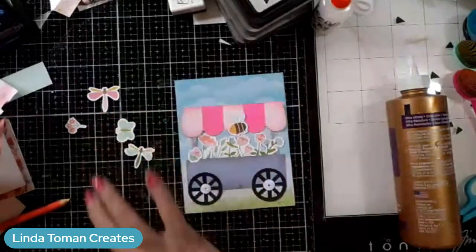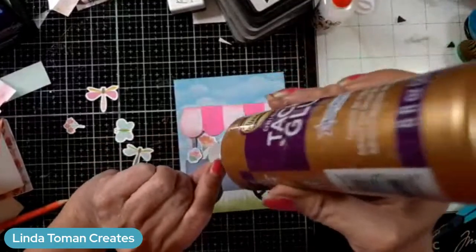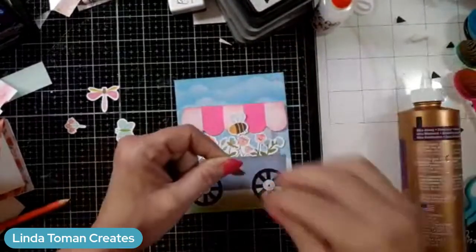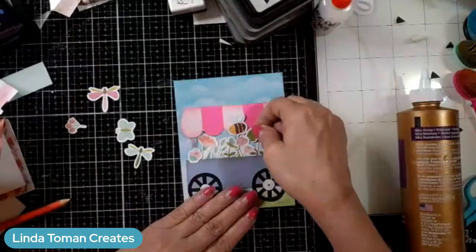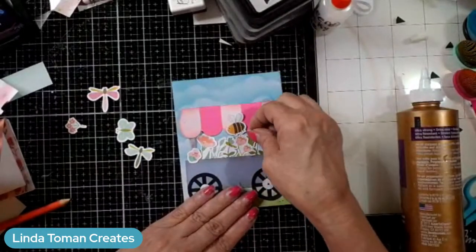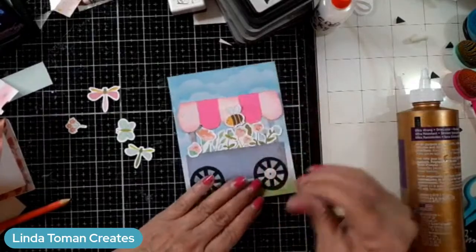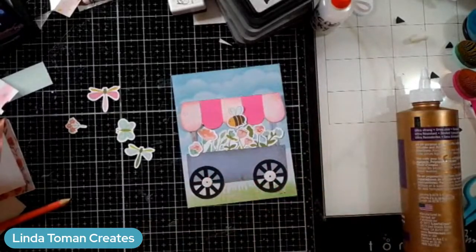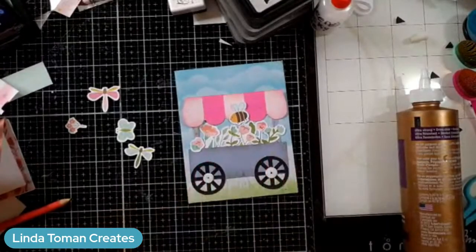And I'm being lazy. I'm not pop dotting anything, guys. I add this leaf in there too, just to add some green, break up the pink and everything. Just back in there, just to add a little bit of greenery. Oh, it works because of the black. Okay, so it ties in the wheels. Okay, cool.